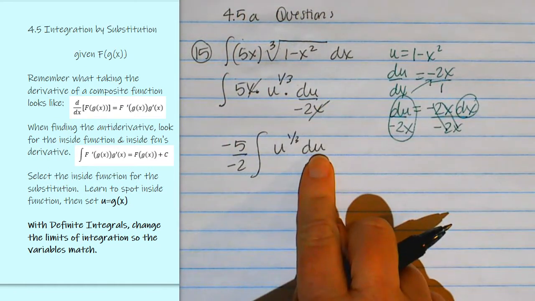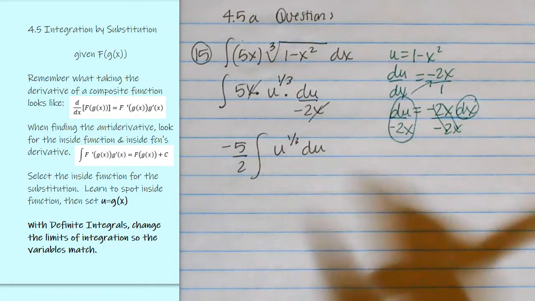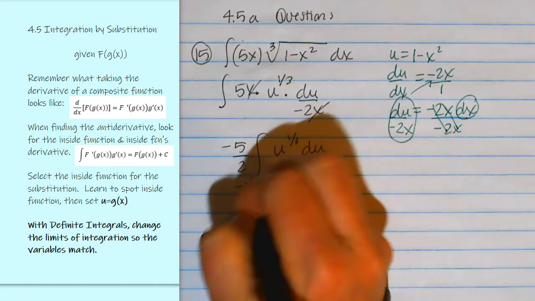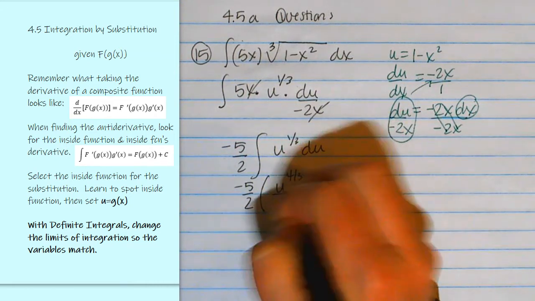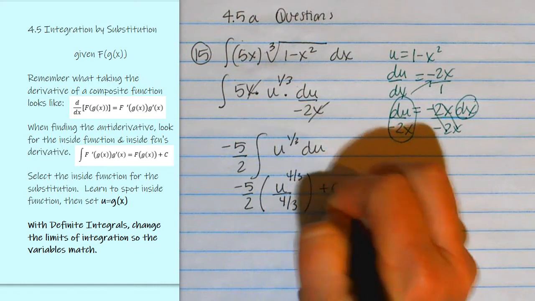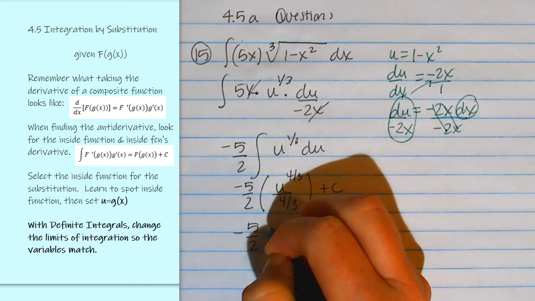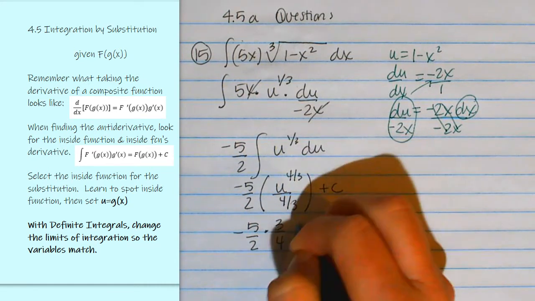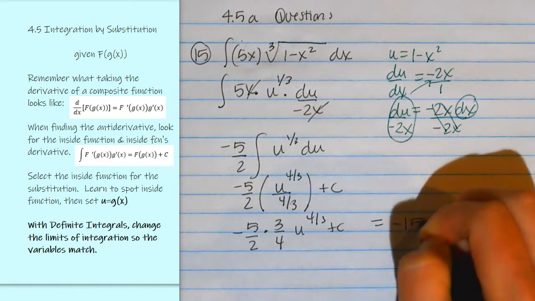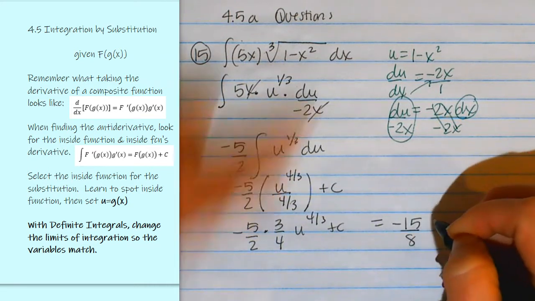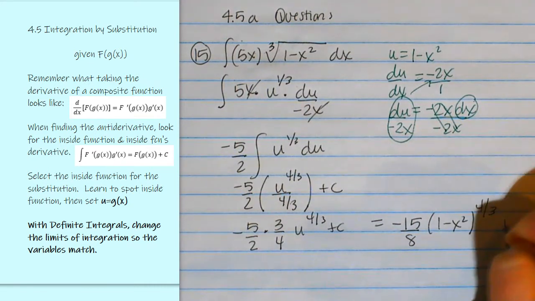This is in the same variable, so I can integrate now. And I have two negatives, sorry. Okay, so negative 5/2, the integral of u to the 1/3 is going to be u to the 4/3 over 4/3 plus c, or negative 5/2 times 3/4 u to the 4/3 plus c, and that's equal to negative 15 over 8 u, which is 1 minus x squared, to the 4/3 plus c.